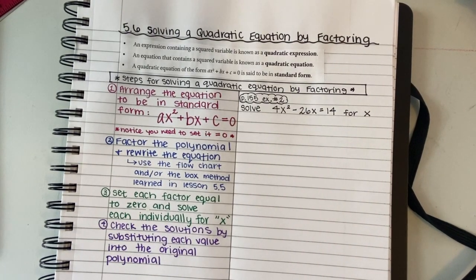Today we're going to talk about solving quadratic equations by factoring. First, I'm going to take a moment to say that if you have not watched the lesson 5.5 on factoring when a is greater than 1, then go do that before watching this video, because this one will only make sense if you know how to factor.